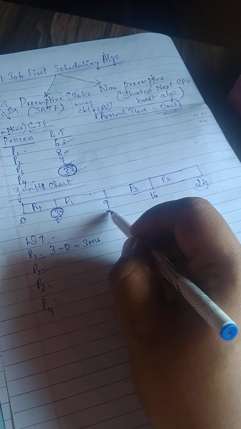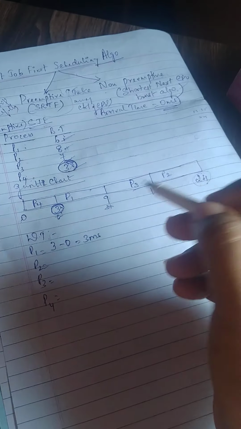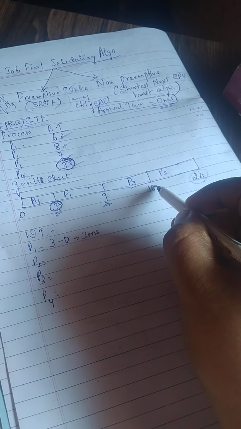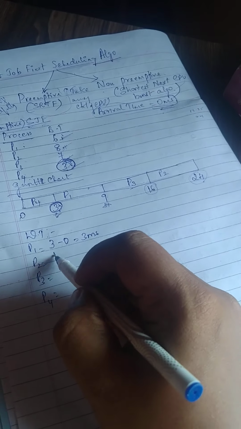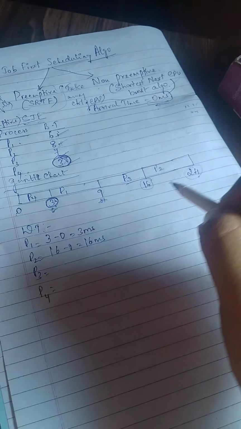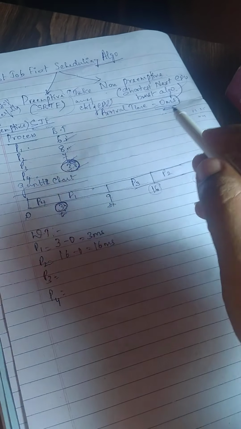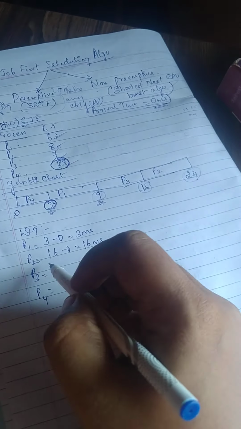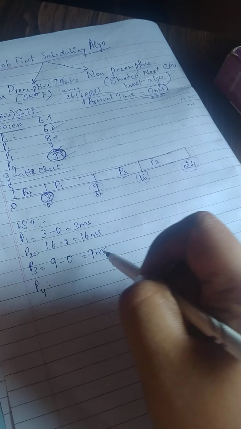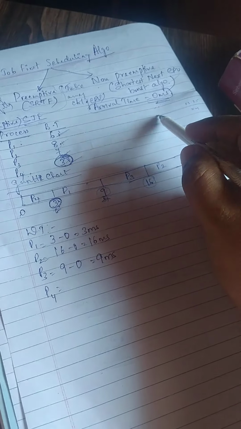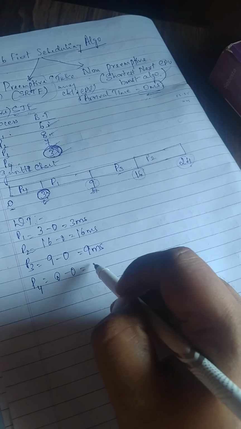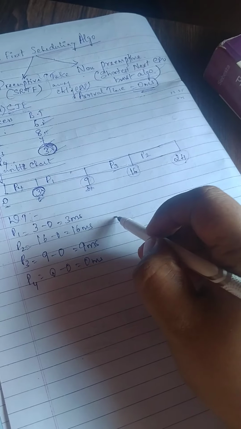So this you can write, don't get confused with this. P2 came in at 0 millisecond, but it got the CPU at 16. So 16 minus 0, that is 16 milliseconds. P3 came in at 0 millisecond and got the CPU at 9 millisecond. So 9 minus 0, that is 9 milliseconds. Finally, P4 came in at 0 and got the control of CPU also at 0. 0 minus 0, that is 0 milliseconds.